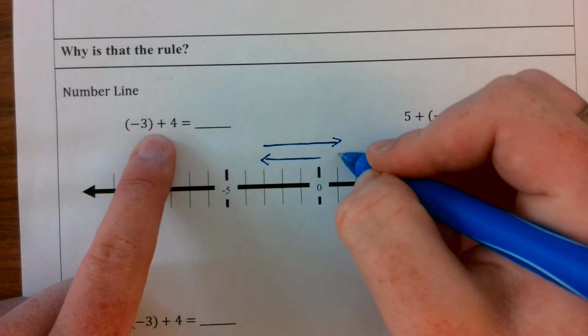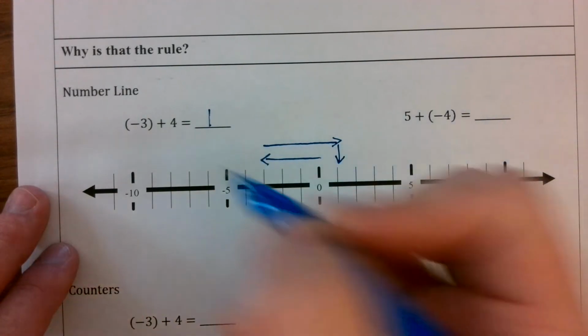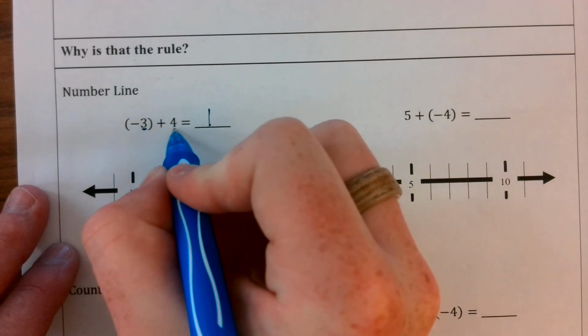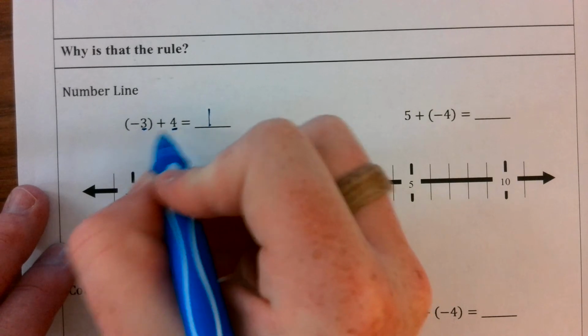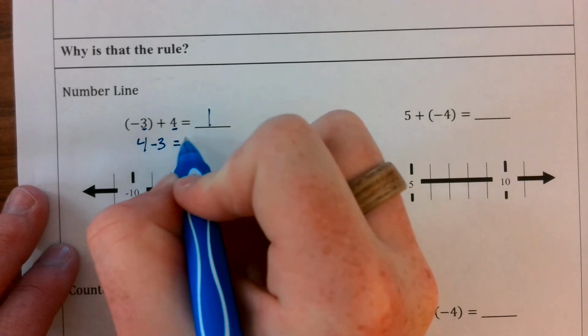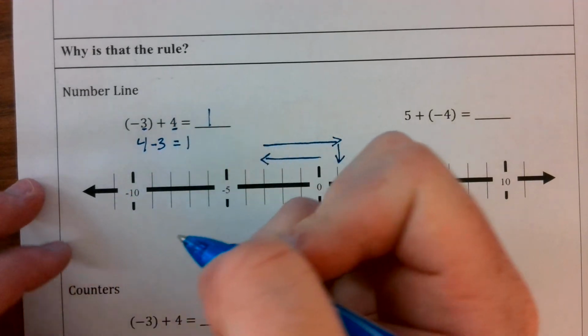And we end right here at positive 1. If we want to do it the way we did earlier with the steps, we have 3 and 4. 4 is bigger, so we would do 4 minus 3, which is 1. 4 is bigger. 4 is positive. Our answer is positive 1.